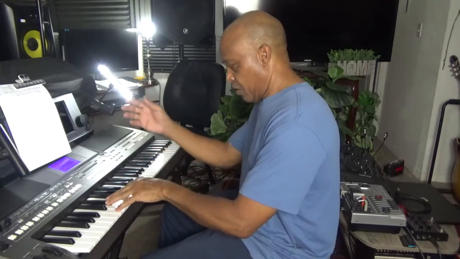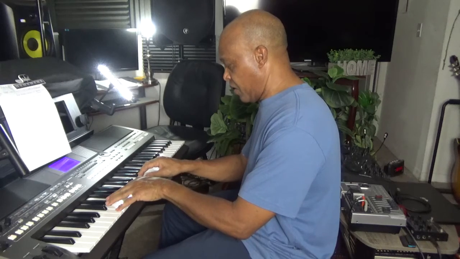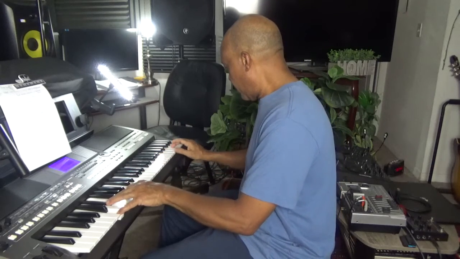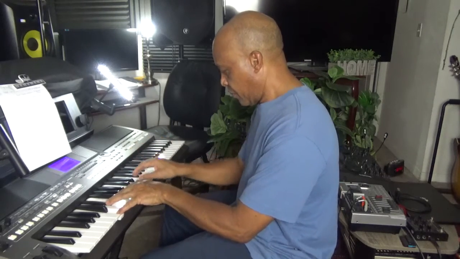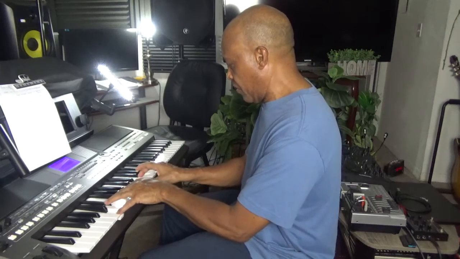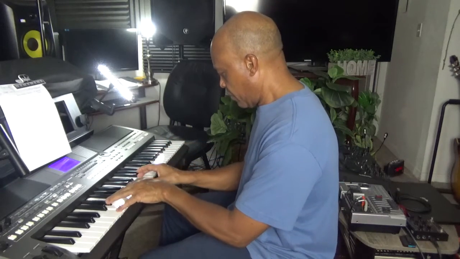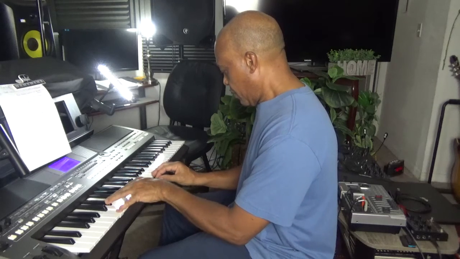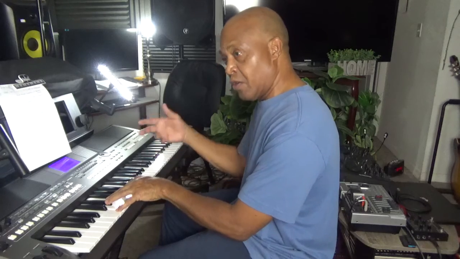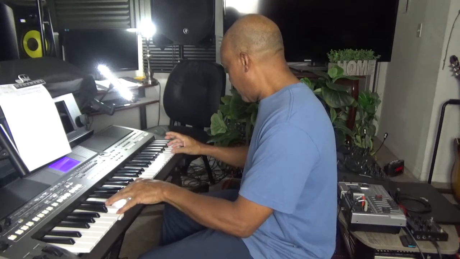So what is 11 in the key of C? F. The interval between C and F. Or you can play the inversion of the interval also. Yeah, you can do that. Okay.